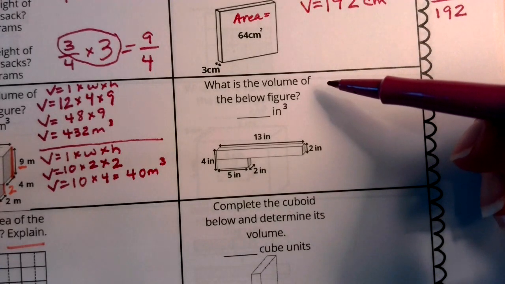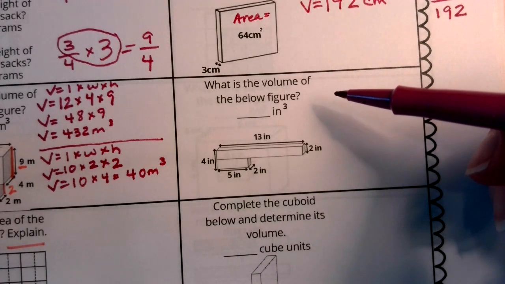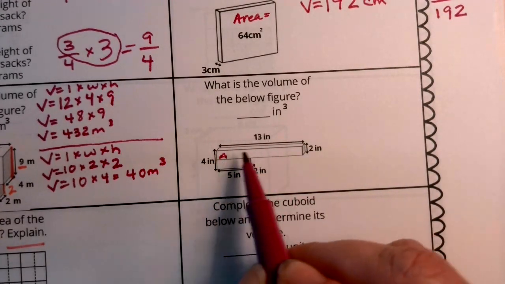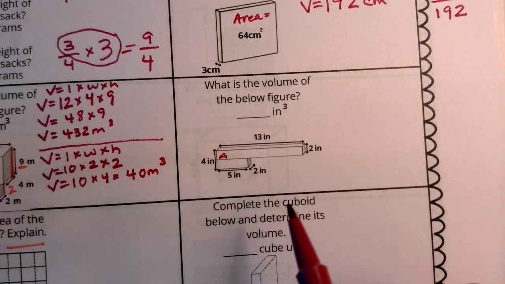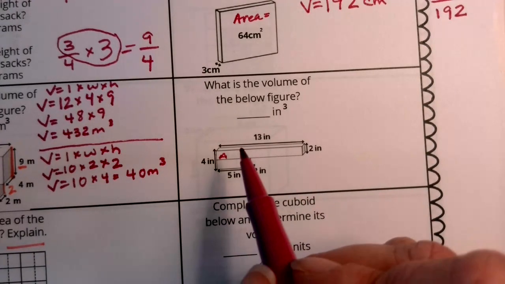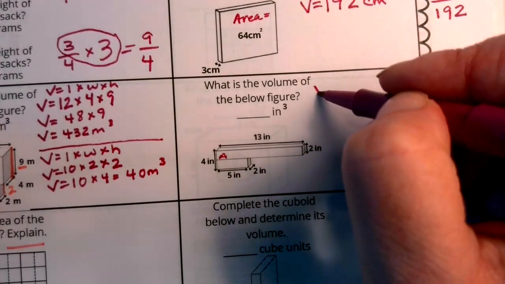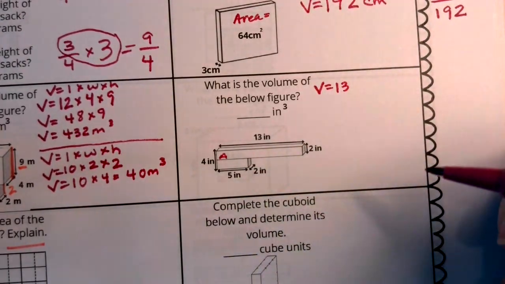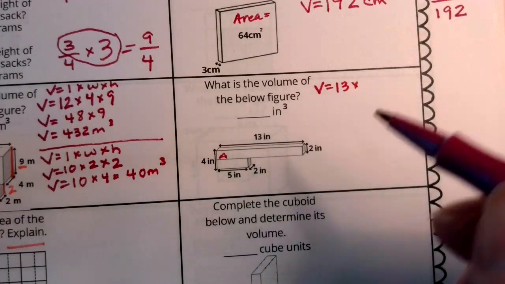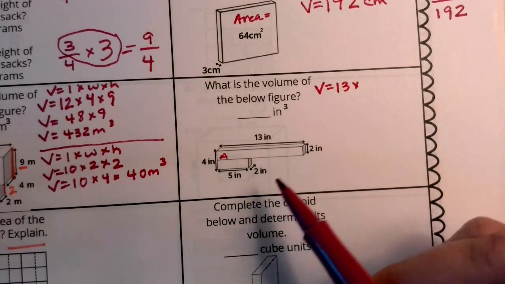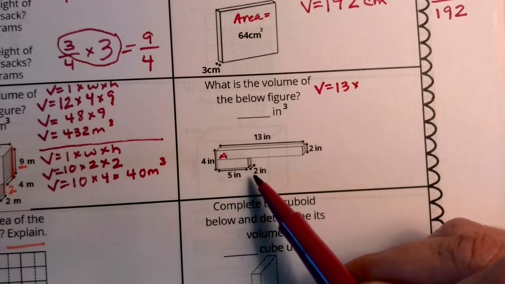This says, what is the volume of the figure below? Well, we have almost like a pencil box, right? This prism A, maybe it'll be a good little pencil case because we got some pencils in there, but certainly this is very small, isn't it? We have a length of 13. We have a width of what? Well, I only see the height labeled here. I see the width labeled right there.